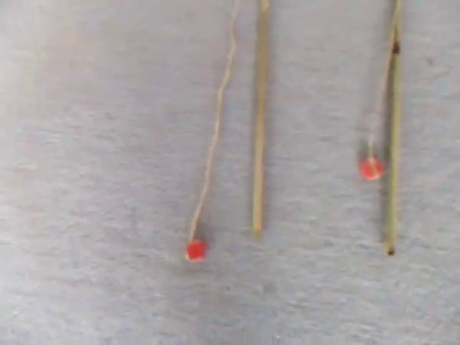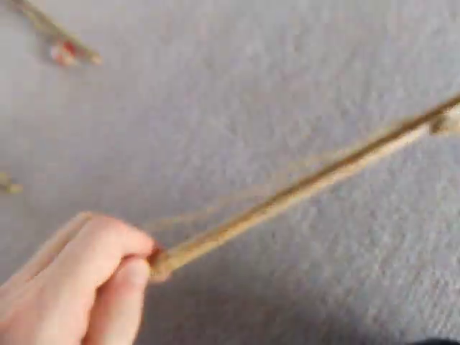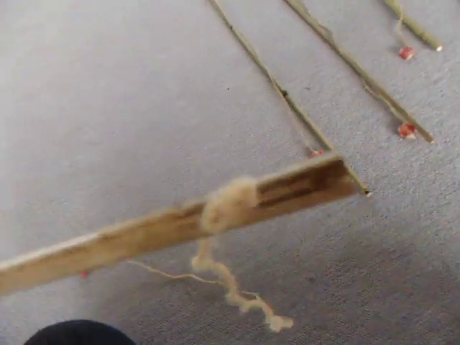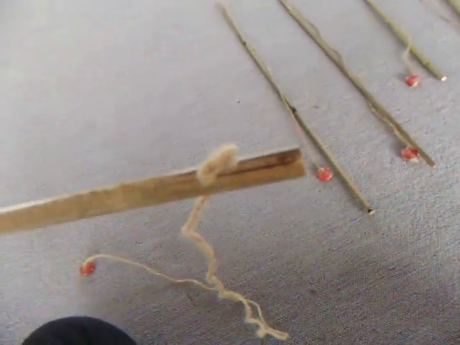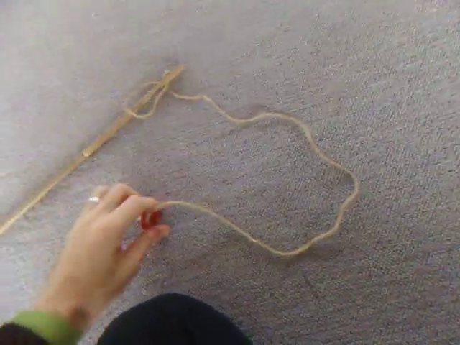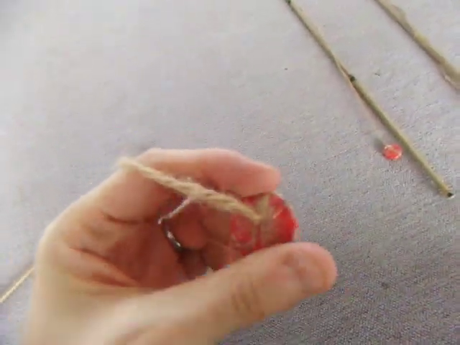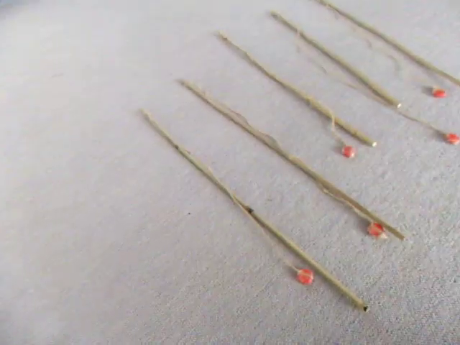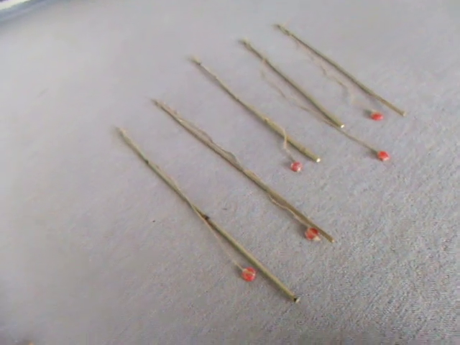So I'll quickly show you the fishing rods that I've got. They are simply made of lengths of bamboo, which I bought at a local hardware store. I've split the top of it and just stuck a knotted piece of string through and taped a magnet to the end. So I have 6 fishing rods like this.